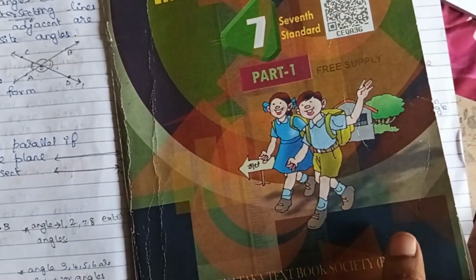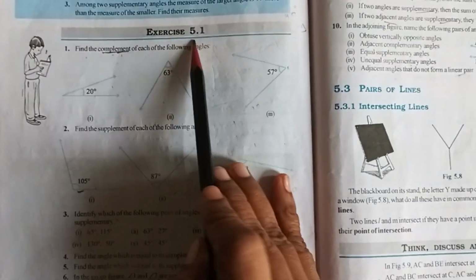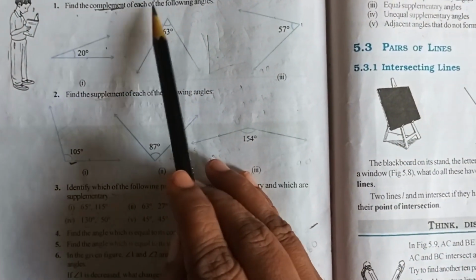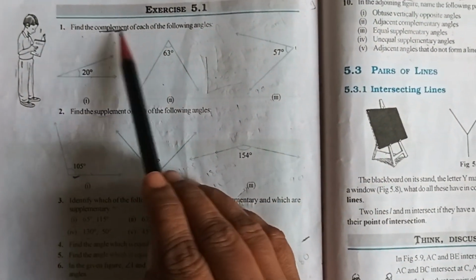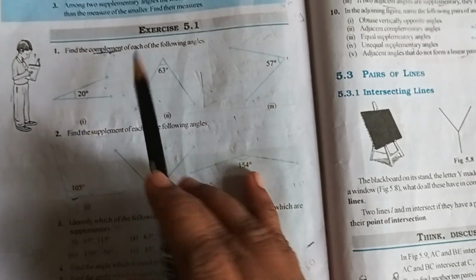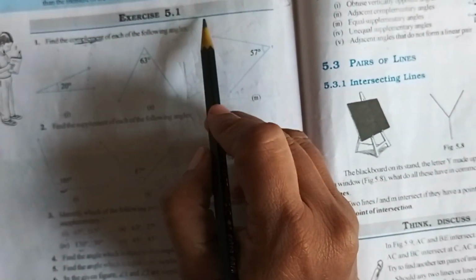Today I am going to teach 7th standard maths, 5th lesson, Lines and Angles, exercise 5.1. First question: find the complement of each of the following angles. We need to find the complement angle. Complement means the sum of the measures of two angles is equal to 90 degrees.